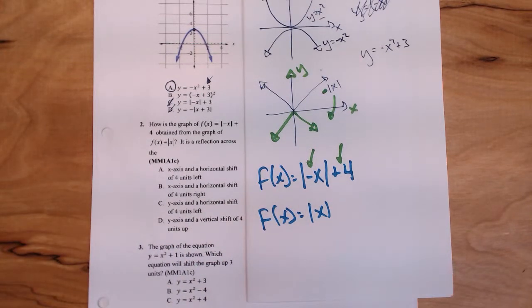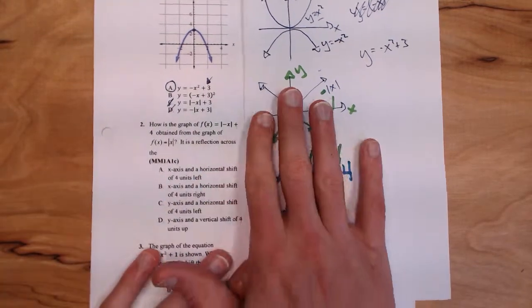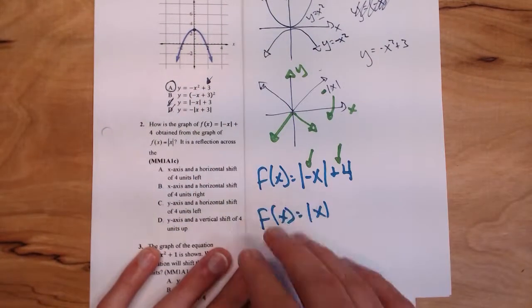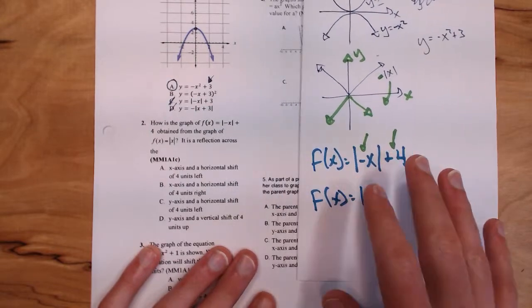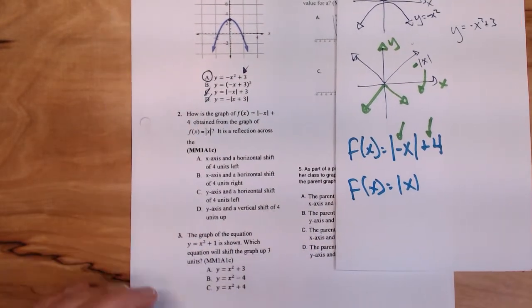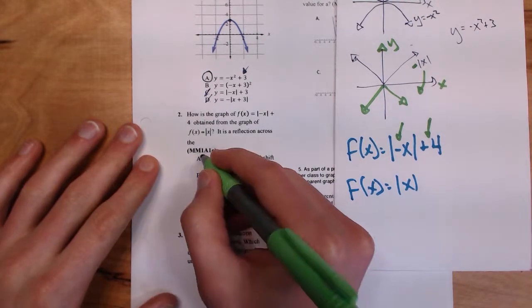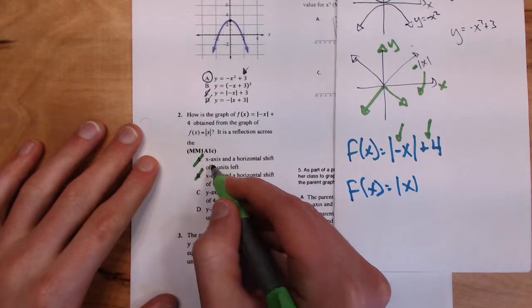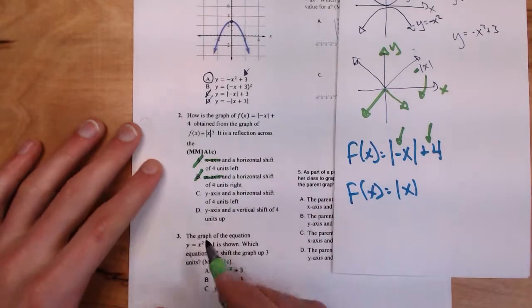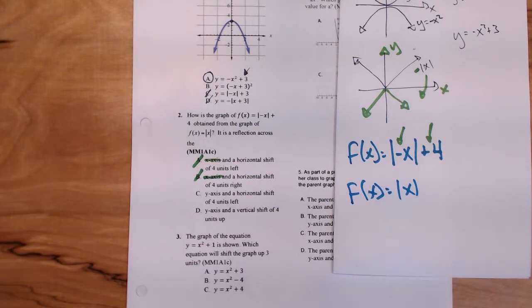Because our minus sign is on the inside, that means our reflection is across the y-axis. Okay, so this is reflection across the y-axis. So right away, before I go any further, I can eliminate some bad answers, which is exactly what I want you to do in the test. So I see that answer choice A and B say reflect across the x-axis, which is wrong. So we can kill those two, and you already have a good chance of getting the right answer.